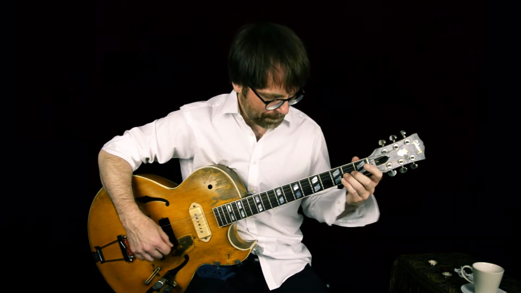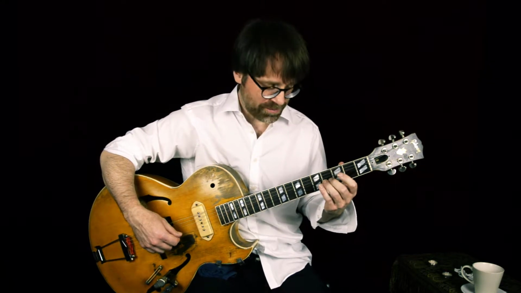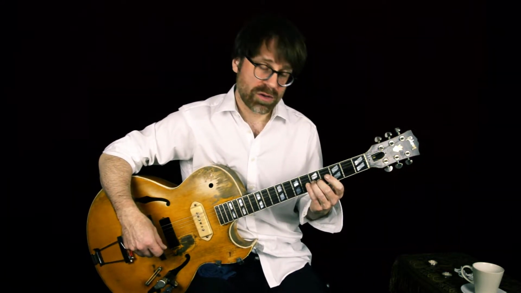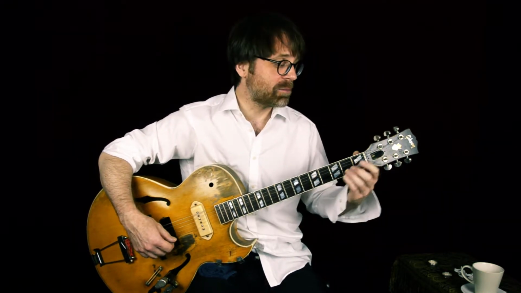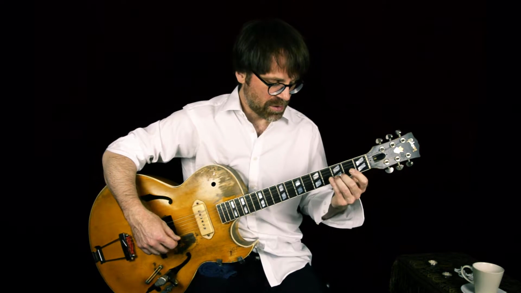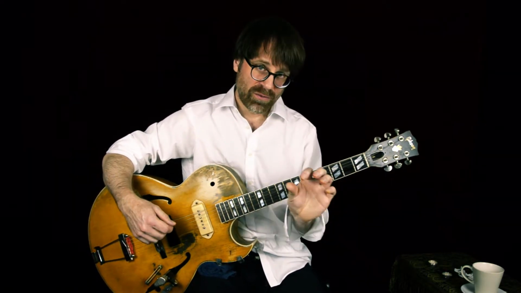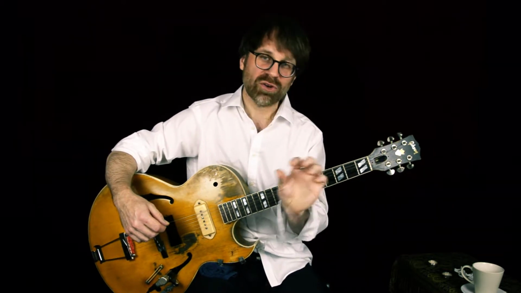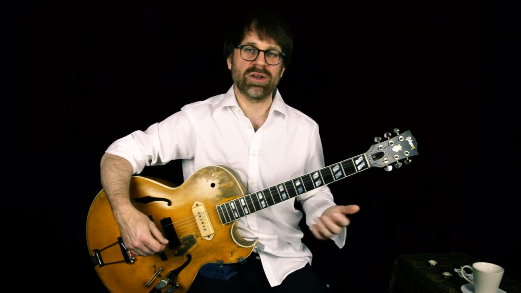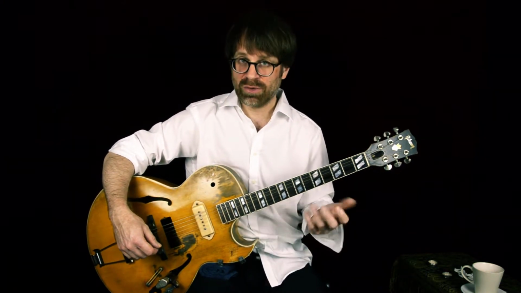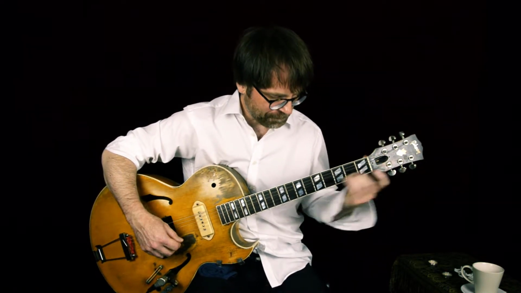Okay, so then I go to B, C, and when I'm there, I go to the next string, because now I can also play the C. I want to play C, D. I can play that here. So whenever I can play this fragment of the sequence without an open string, on the next higher string, or going down, on the lower string, then I do that. So I go to that string.